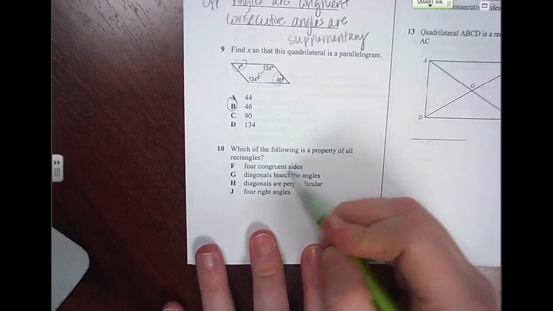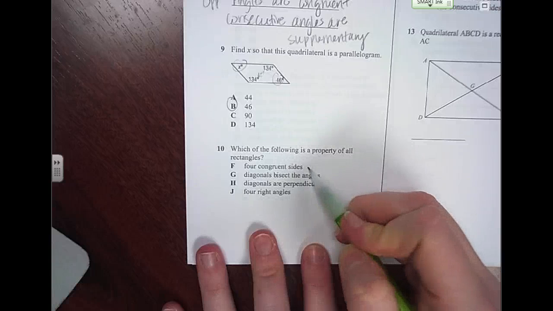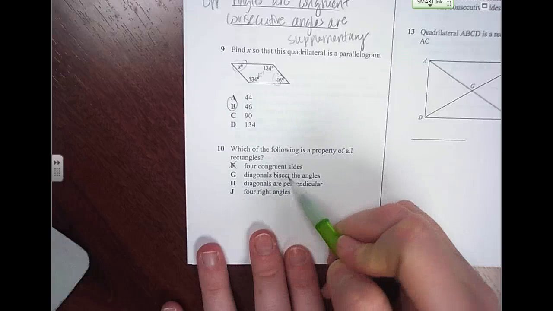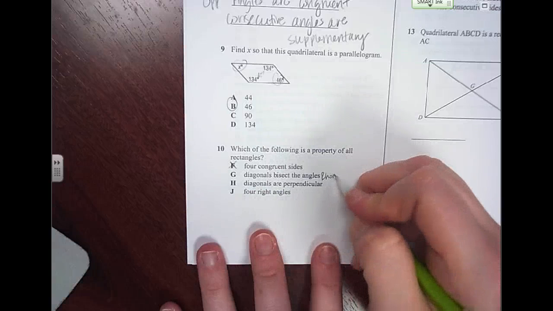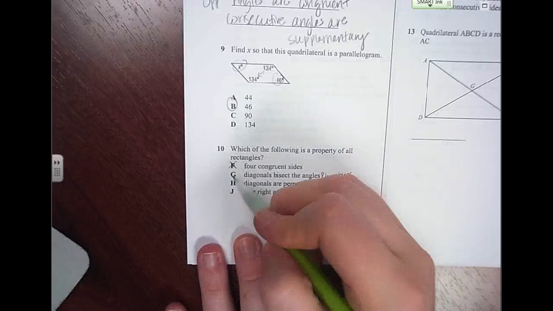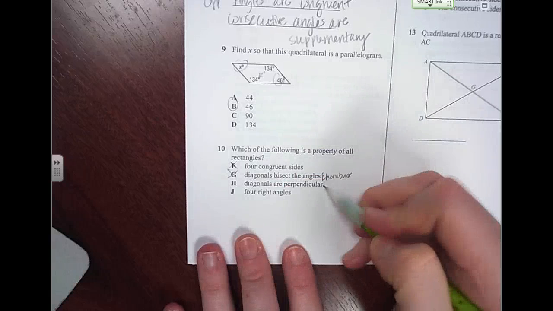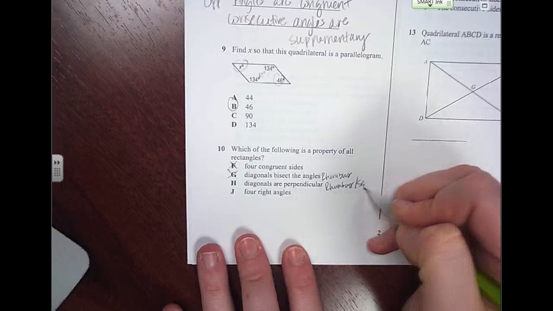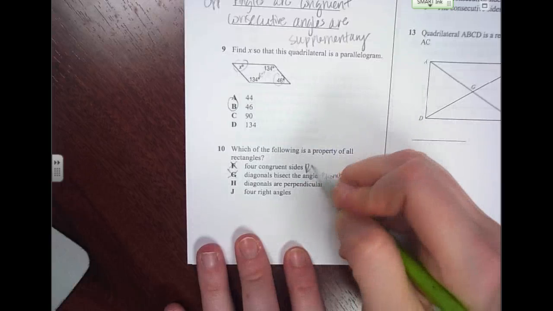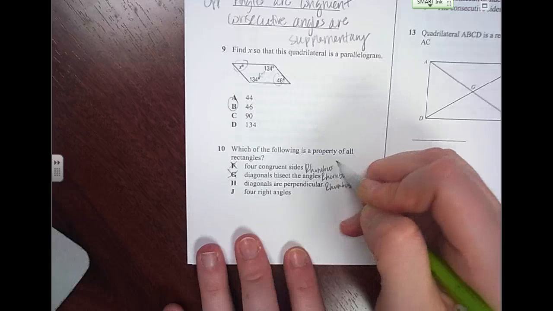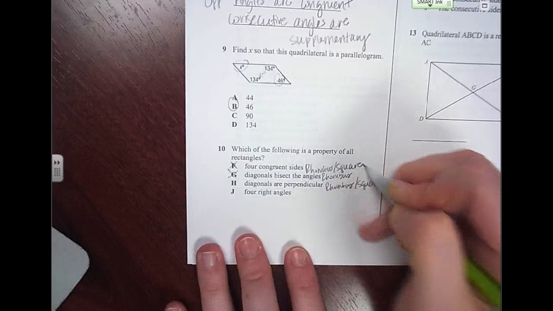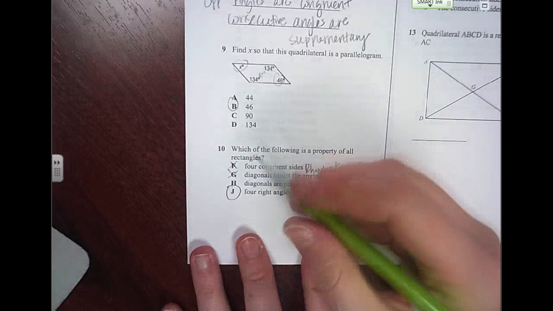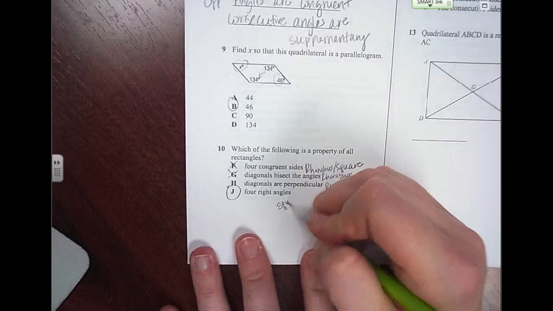Number 10, which of the following is a property of all rectangles? Well, rectangles don't have 4 congruent sides. That would be rhombus or squares. Diagonals bisect the angles. That's a rhombus. Diagonals are perpendicular. That's a rhombus or a square. Same thing, this one's a rhombus or a square. 4 right angles. So that one would be true for all rectangles. And remember, that's also true for squares.